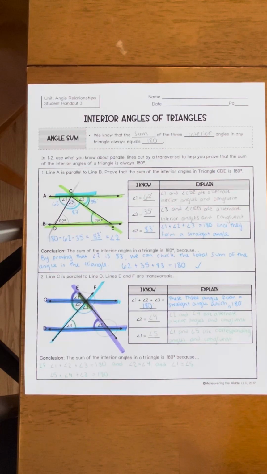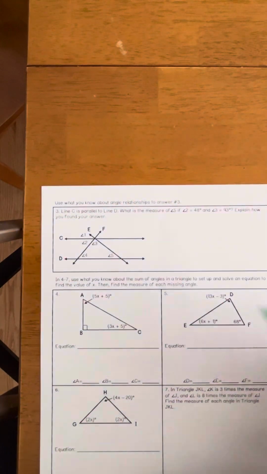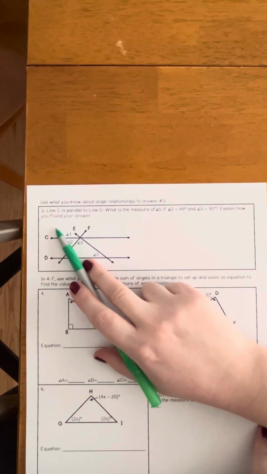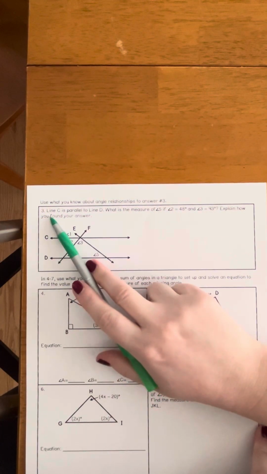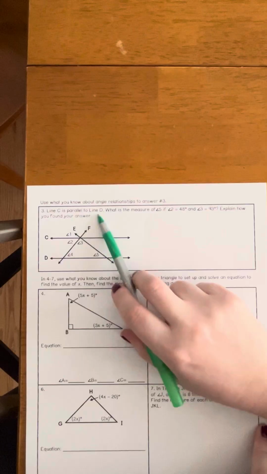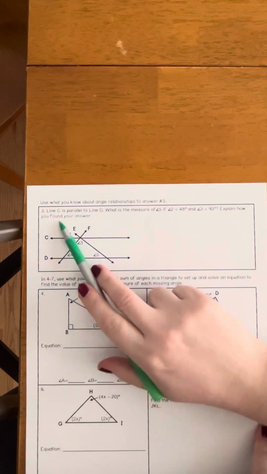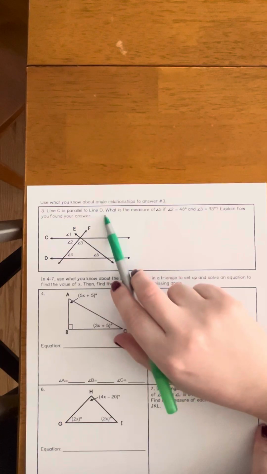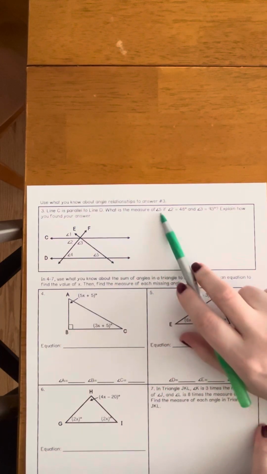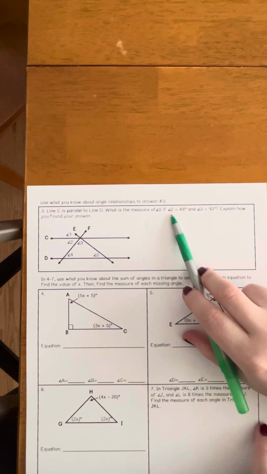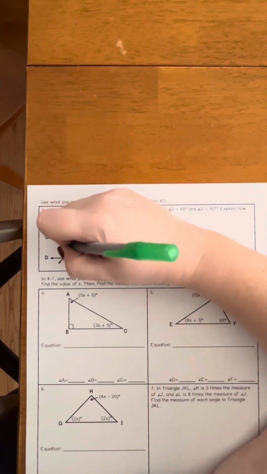We're going to do one more problem. So go ahead and flip over to the back of your packet now to get to problem 3. It says, use what you know about angle relationships to answer question number 3. It says line C is parallel to line D. What is the measure of angle 5 if angle 2 is 48 degrees?